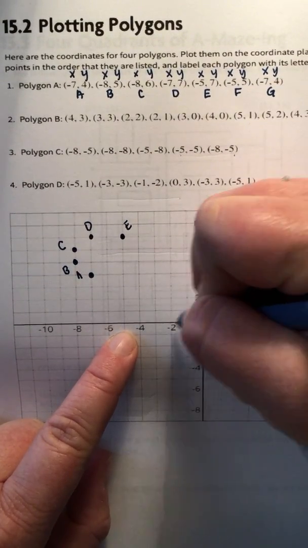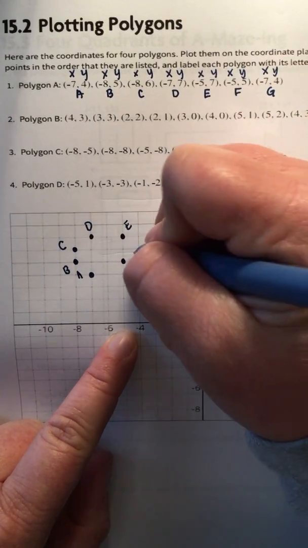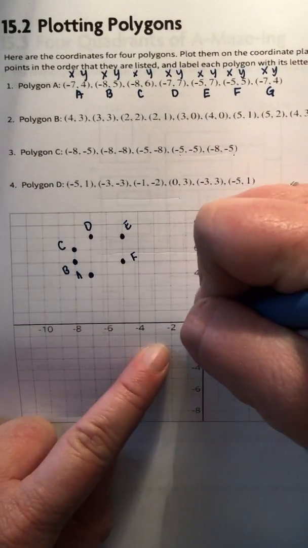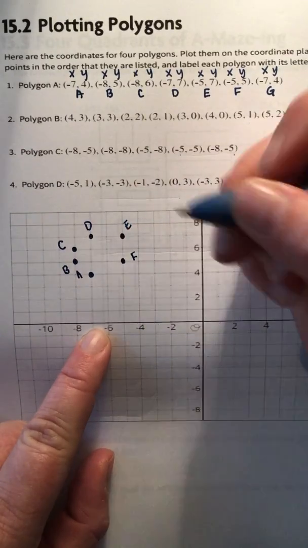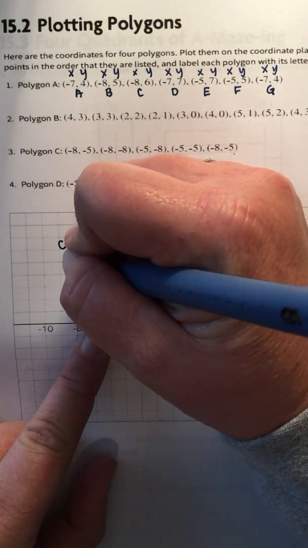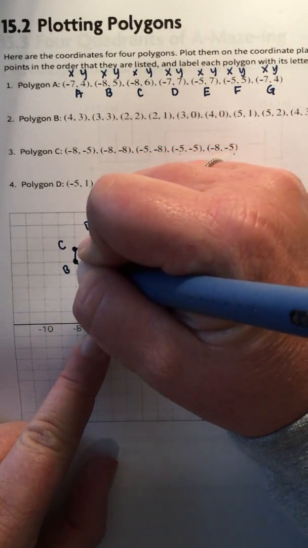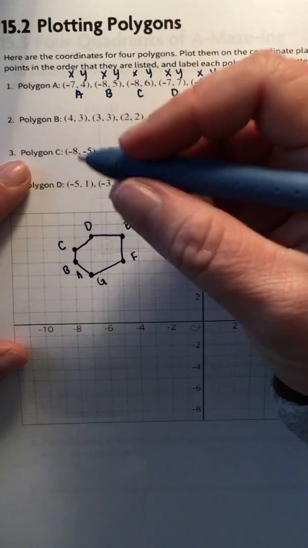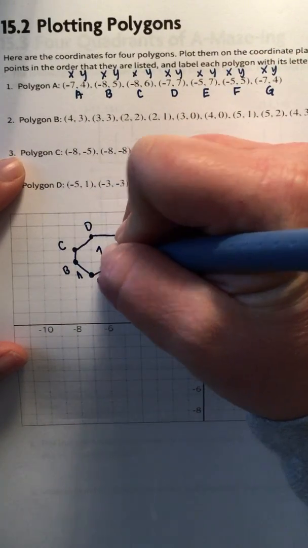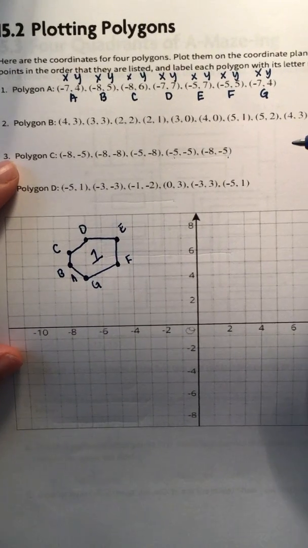F is -5 and then 5. And then G is -7, 4. So this is also G. So if I connect them exactly in the order that they told me, there's that. And then this is number 1. Okay, so that is the process that we're going to use for the rest of them.